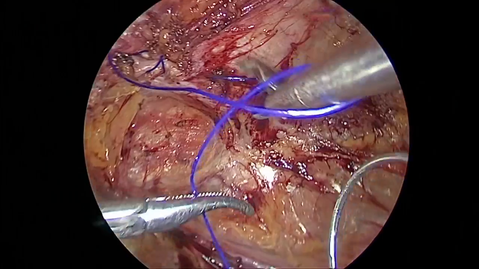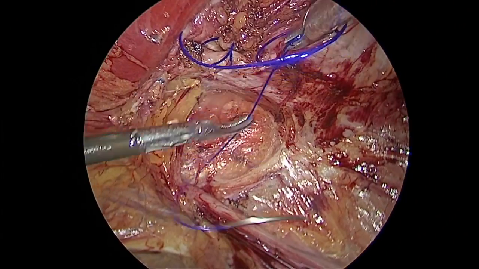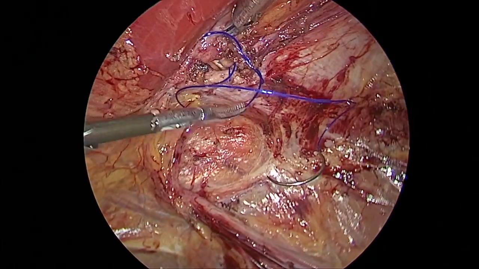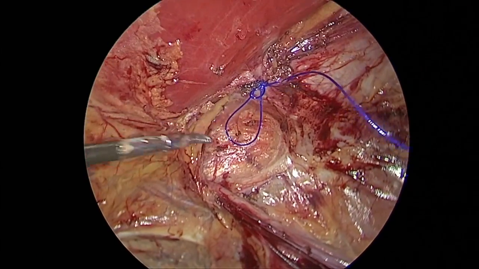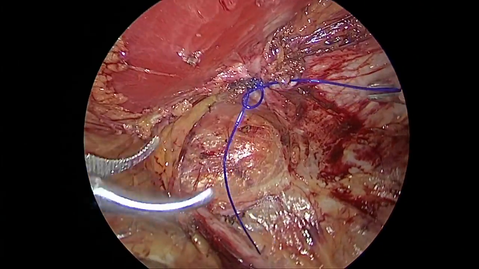and then once the closure is performed well, you can put in a mesh here.